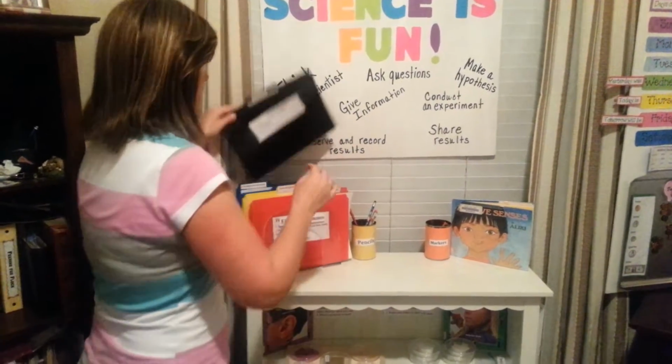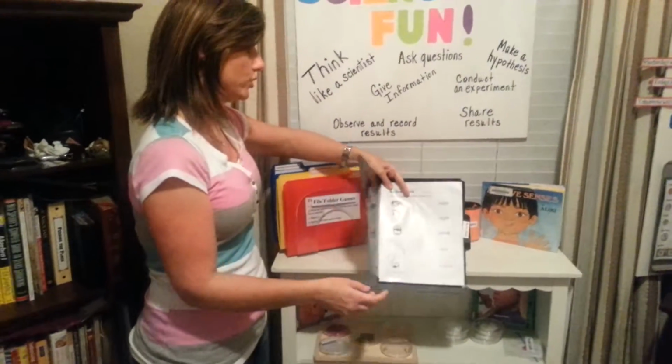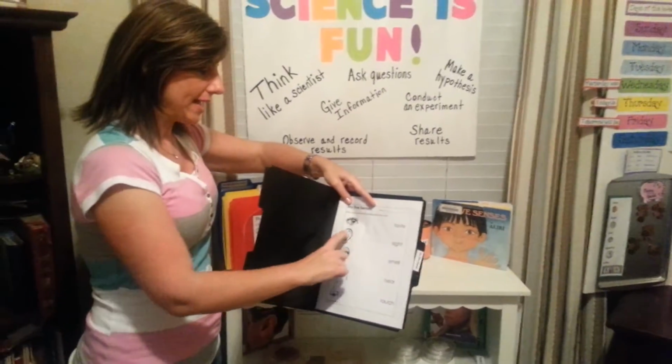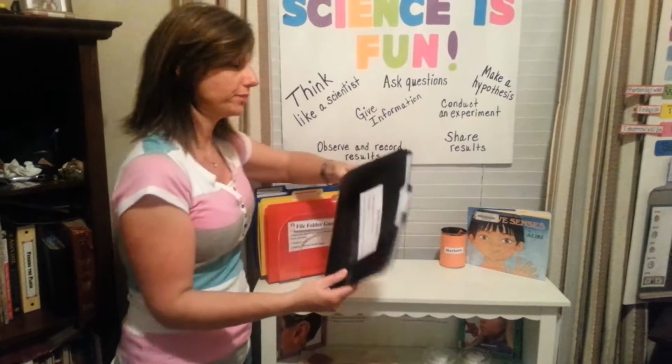And the last game here is called My Five Senses, and the children will be able to get a marker and draw a line to match the picture with the correct word.